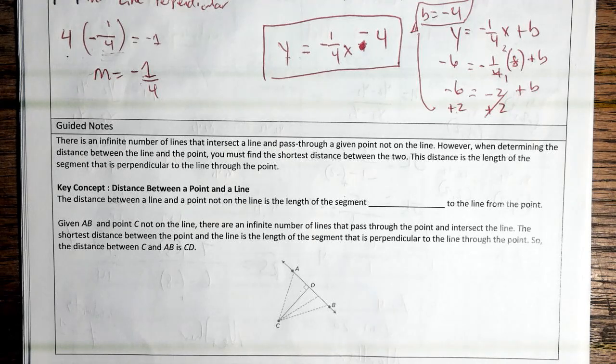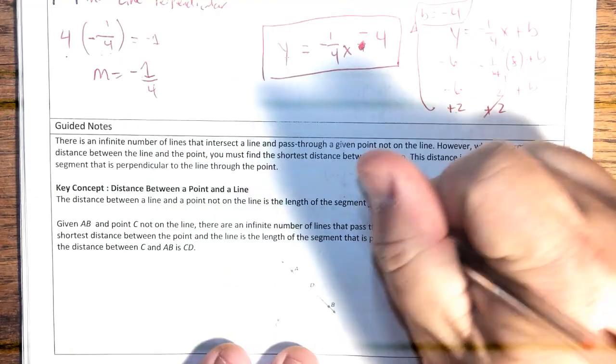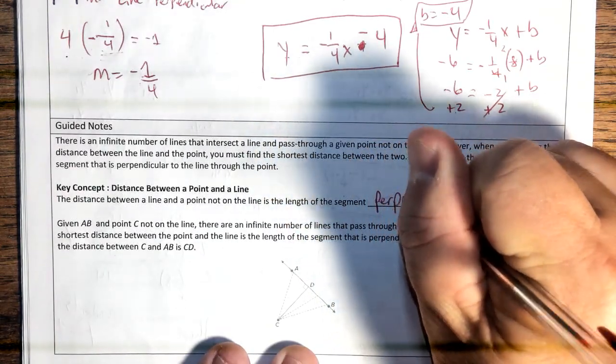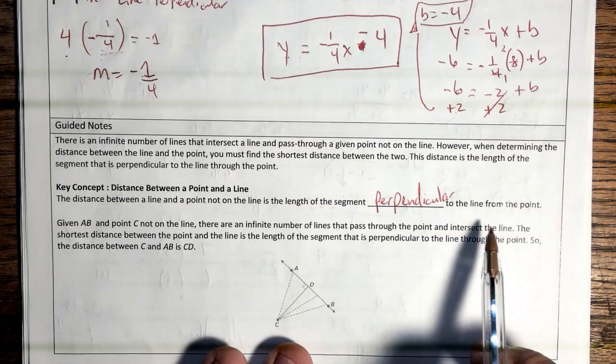So there's an infinite number of lines that intersect a line and pass through a given point not on the line. However, when determining the distance between the line and the point, you must find the shortest distance between the two. The distance is the length of the segment that is perpendicular to the line through the point. Stay with me. That's a lot of words. Key concept: distance between a point and a line. The distance between a line and a point not on the line is the length of the segment perpendicular to the line from the point.